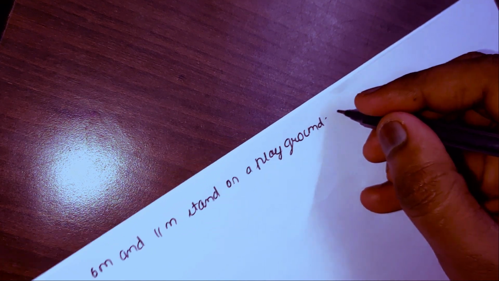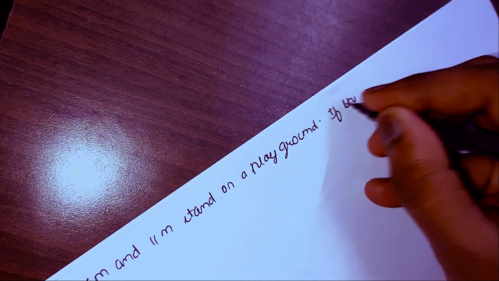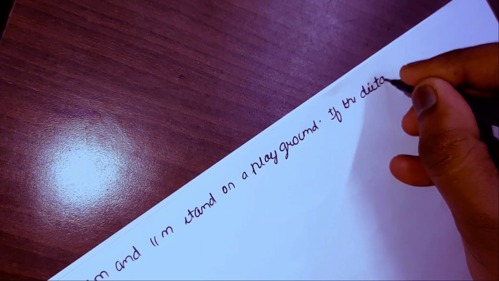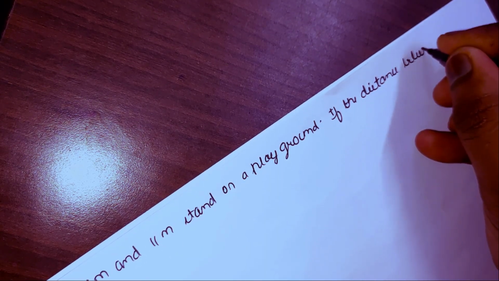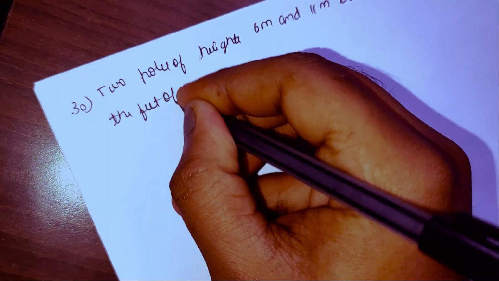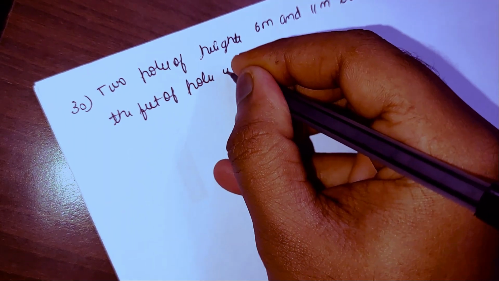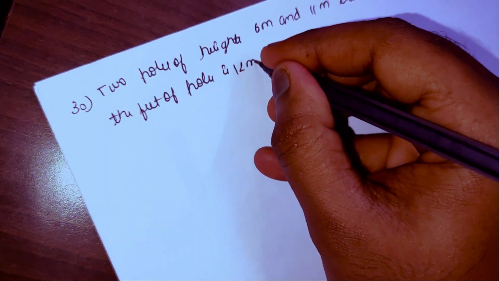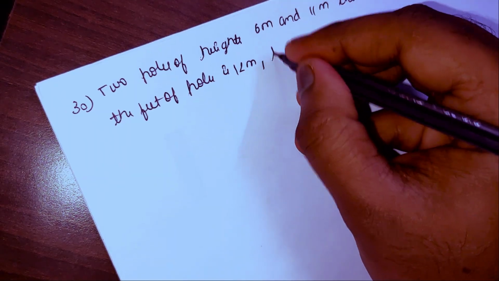If the distance between the feet of the poles is 12 meter, find the distance between the tops.